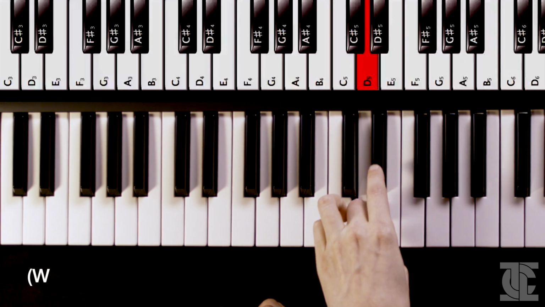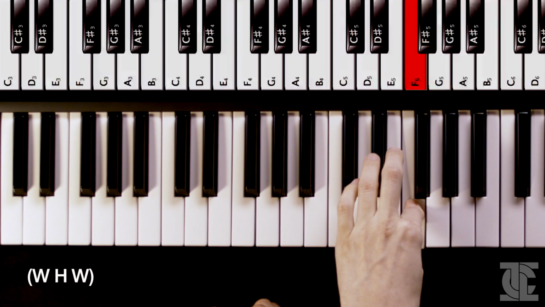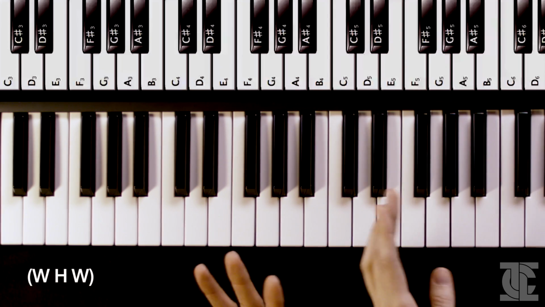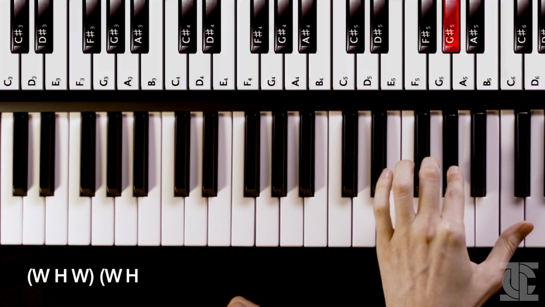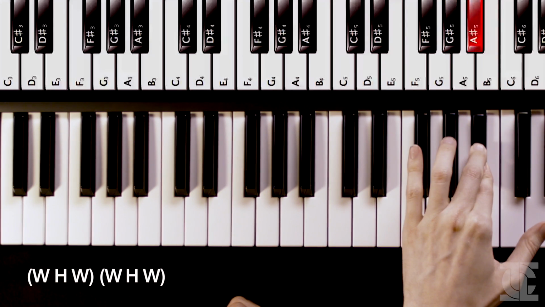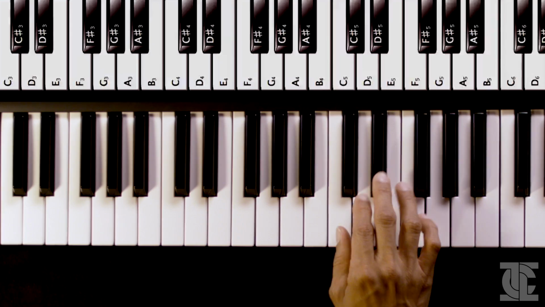W, H, W, so whole, half, whole. And then just repeat that again: whole, half, whole. And then there's one more W at the end to take you back home. So WHW, WHW. That's it. And then one last W to get you back to where you started. And you can find the scale that way. And notice that this does sound sort of dark.